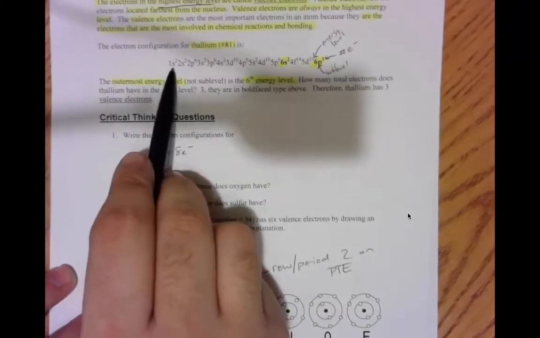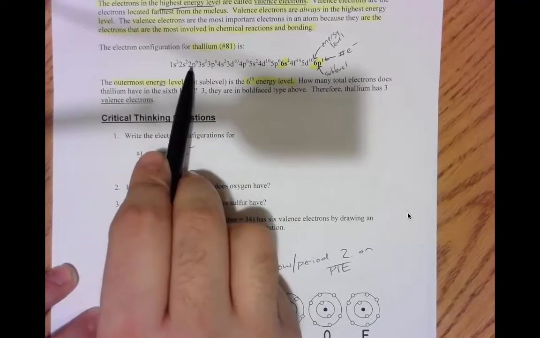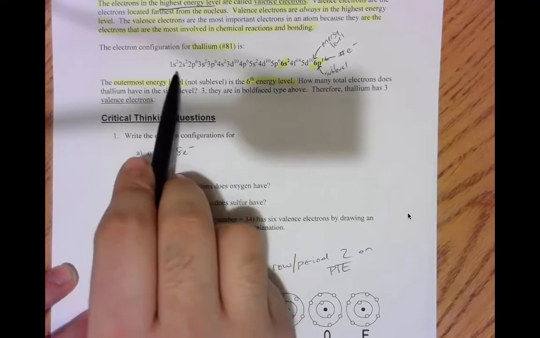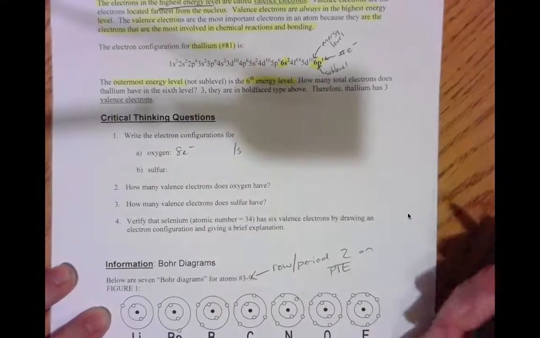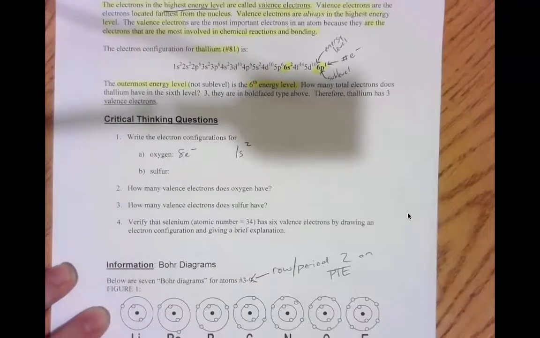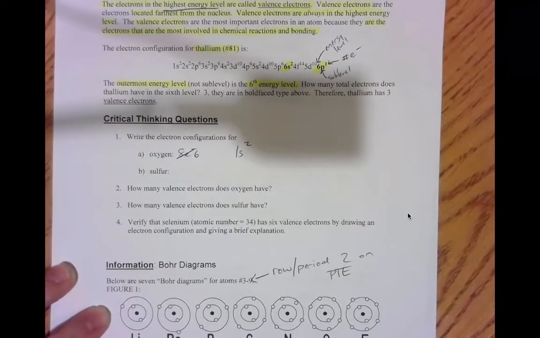Remember, this is your list of increasing energy levels and sublevels. We always start with the 1s, so we would write 1s. Remember, s orbitals can hold 2 electrons, so we'd write a 2. Then we can cross out our 8, subtract, and go to 6. We have 6 electrons left.